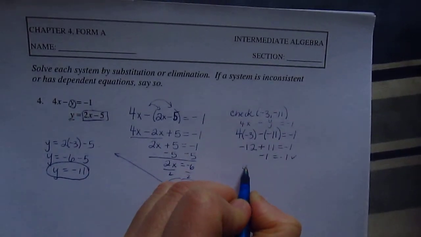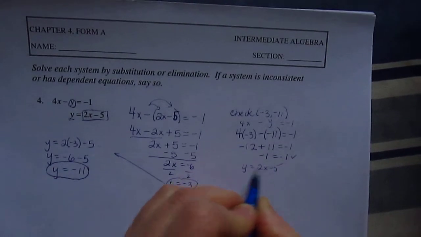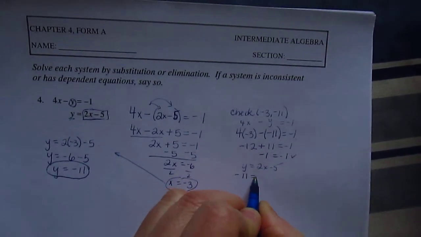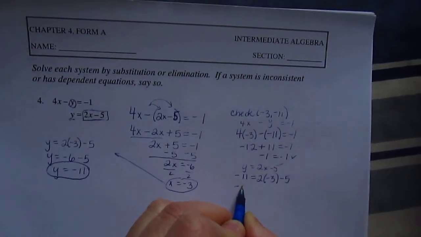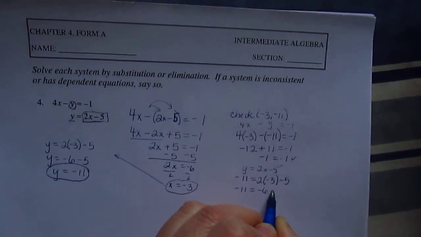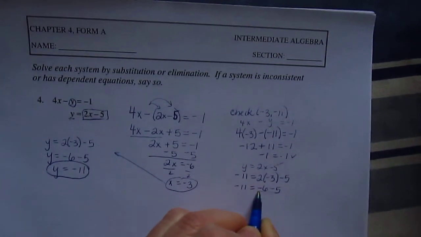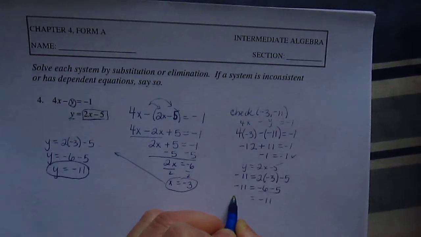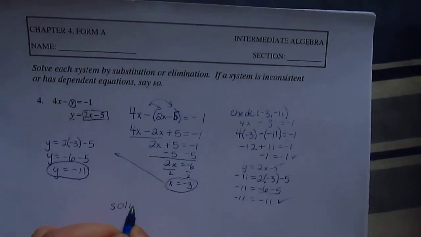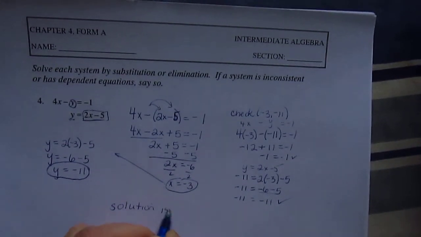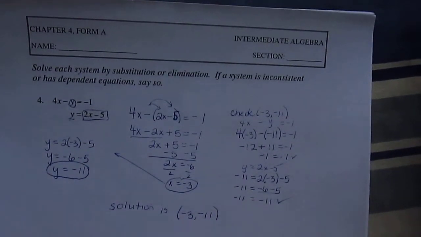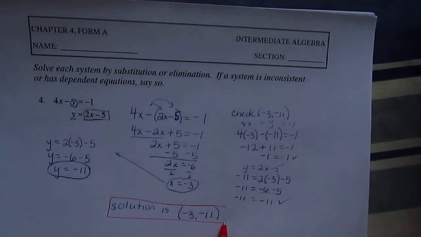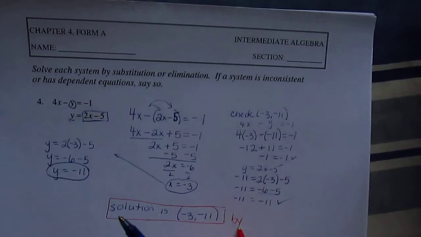The other equation is y equals 2x minus 5. Y is negative 11 equals 2 times negative 3 minus 5. Negative 11 equals negative 6 minus 5. Simplifying that, that is negative 11. This is negative 11, and that checks. So the solution is negative 3, negative 11. We used substitution.